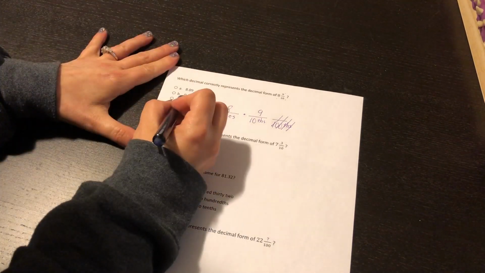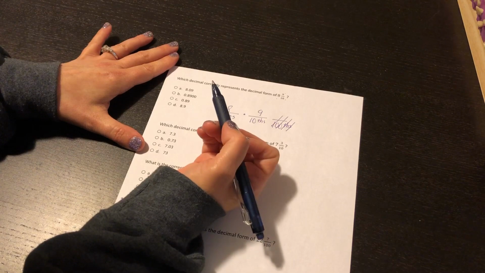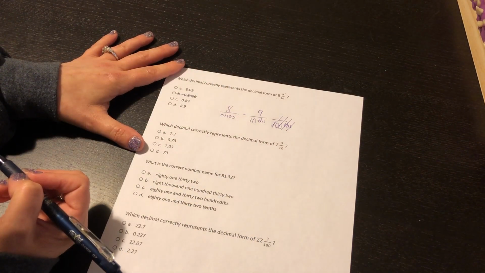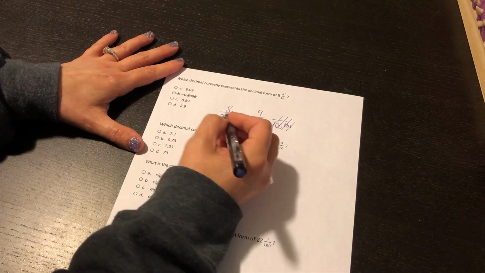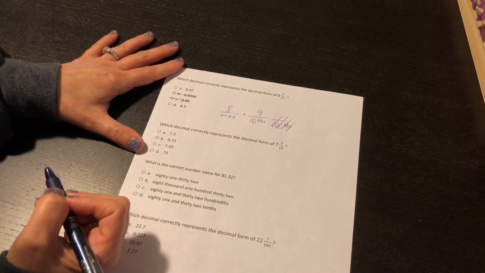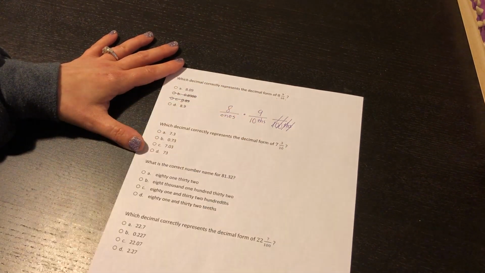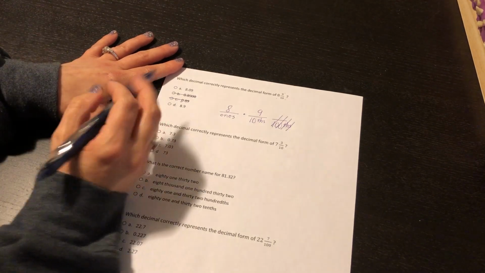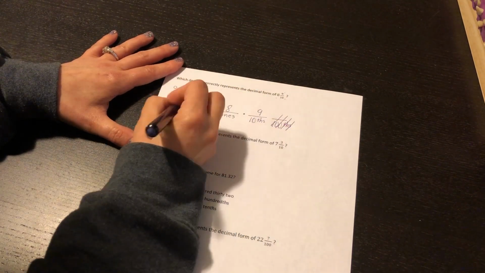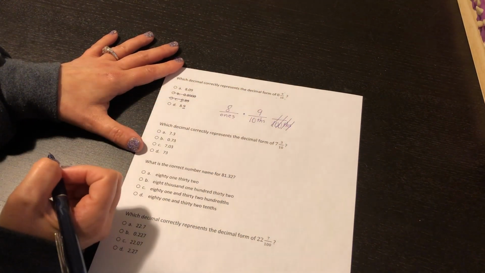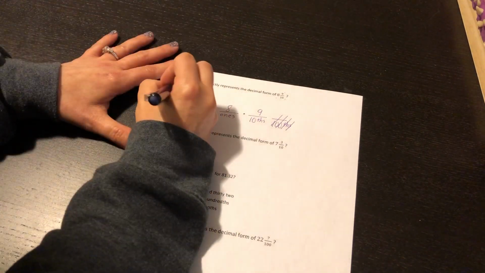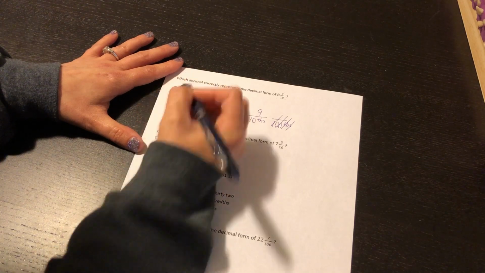For example, B is ridiculous. Look at all of those places. We're just going to cross that one out. And then I know that I have 8 ones. So C has a 0 in the ones place. That doesn't make any sense either. Now I'm down to 2 that look pretty good. And the mistake is one that kids commonly pick. But if you match your work up, this 9 is in the tenths place. But this 9 is in the hundredths place. So D matches your work.